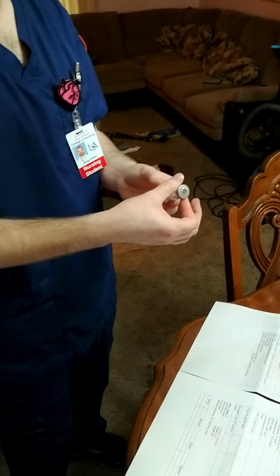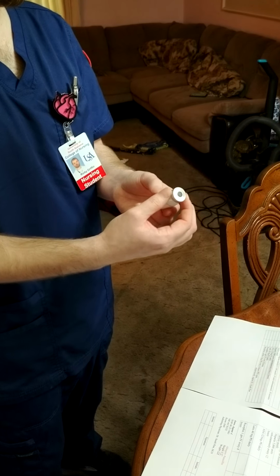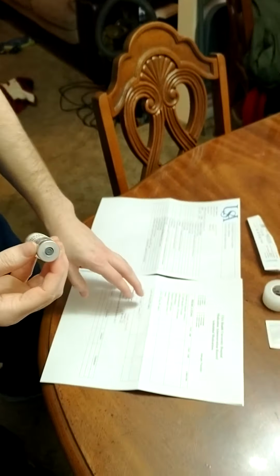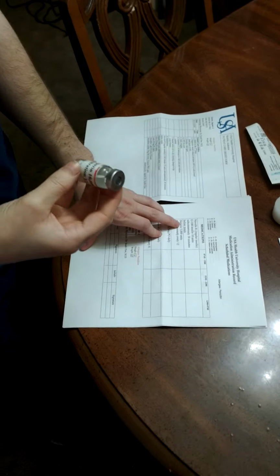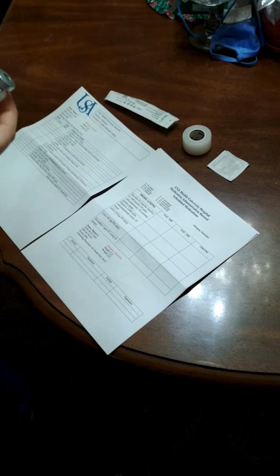So I have heparin, 10,000 units per ml. The expiration date is 12/5/2025, so it is in date. Here's the vial. I'll compare the vial to our medication administration record. So we have heparin, and then I will be calculating the dose.